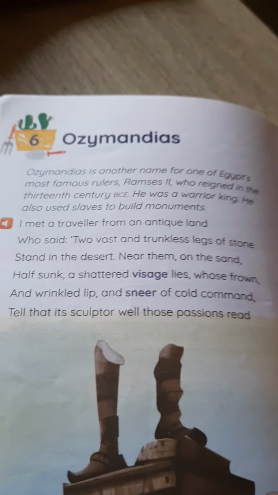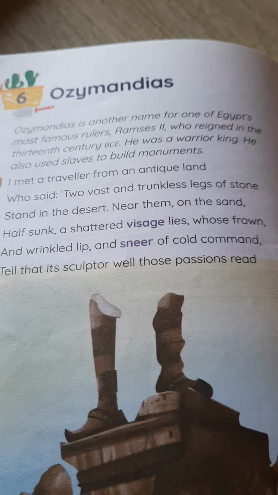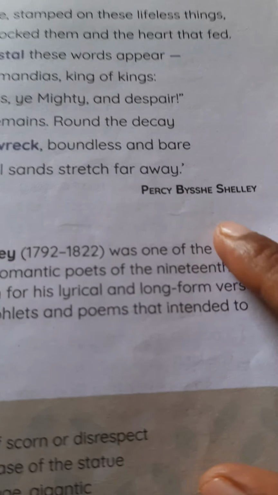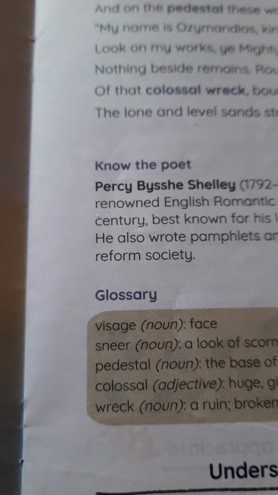Okay. So, students, this is the poem of an Egyptian king whose name is Ozymandias, and this poem is written by P.B. Shelley, that means Percy Bysshe Shelley. Okay, so see about the poet first.